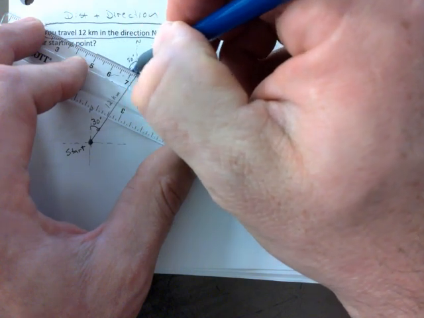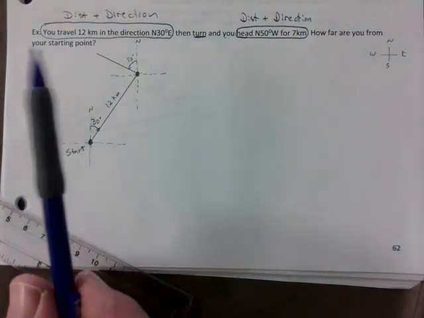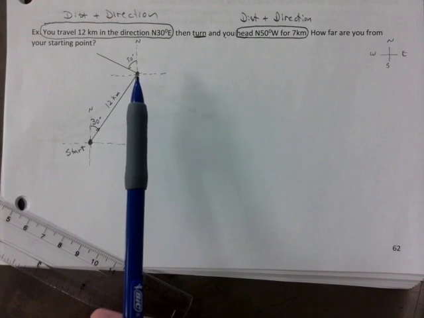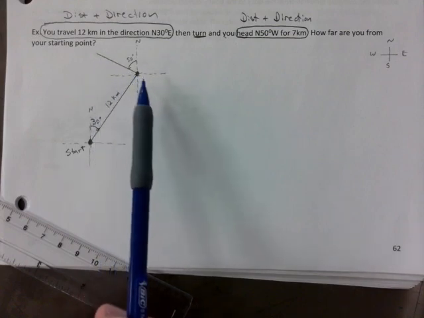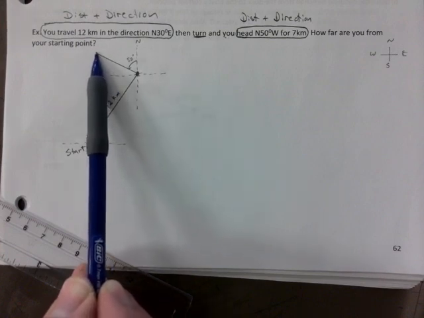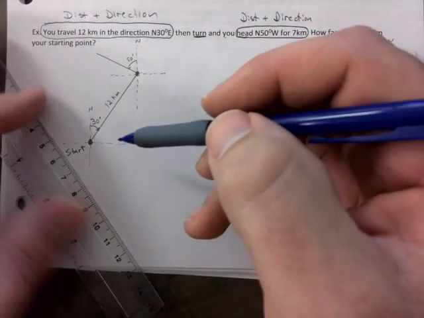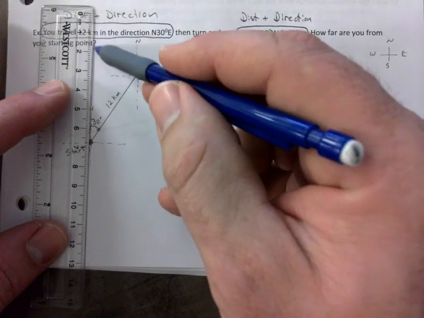And I want to say something right here. You ready for this one? Because this is probably going to save you a lot of grief. It says that we're traveling 7 kilometers in this direction, correct? But it never says that you keep traveling until you get to this north line right here, where I have my ruler, that goes straight up to here, right?